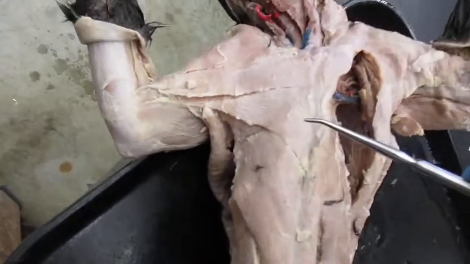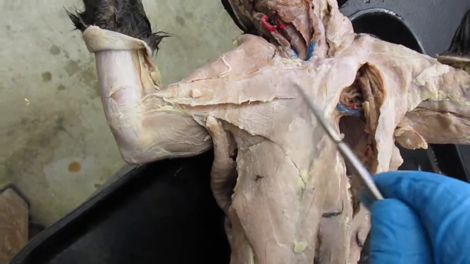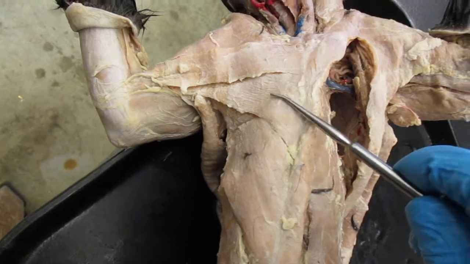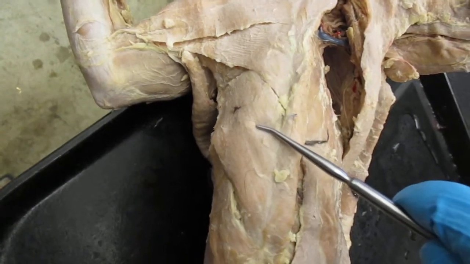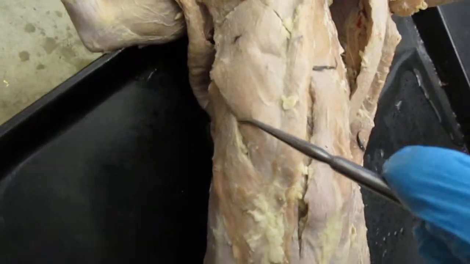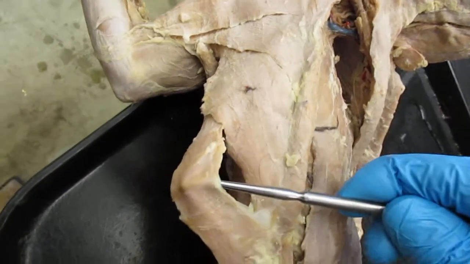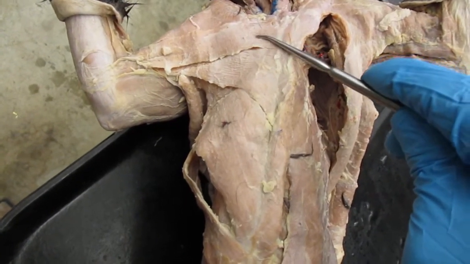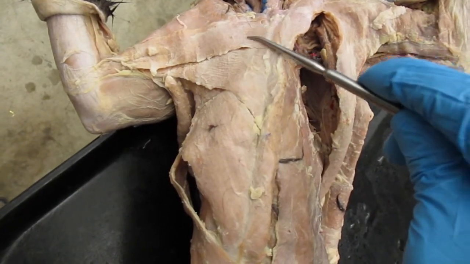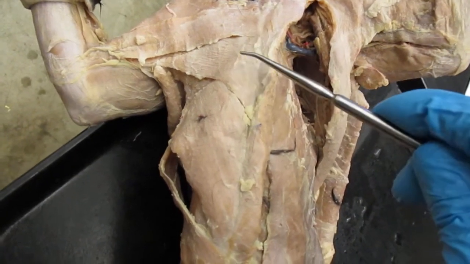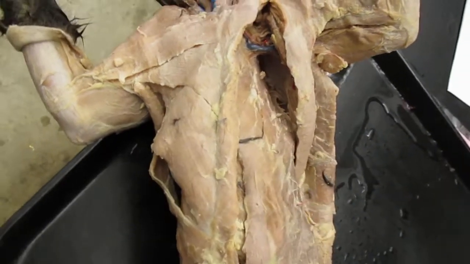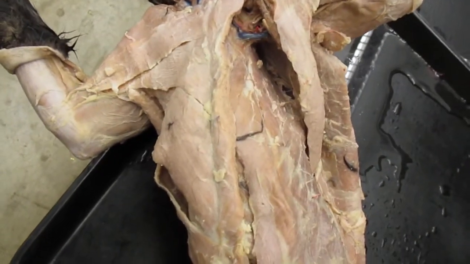Let me show you the same thing over here. So, right here, we see the pectoantebrachialis right here. Pectoralis major, minor, and then xiphihumeralis. This is the pectoantebrachialis, pectoralis major, minor, xiphihumeralis. Okay, so that's got that taken care of.